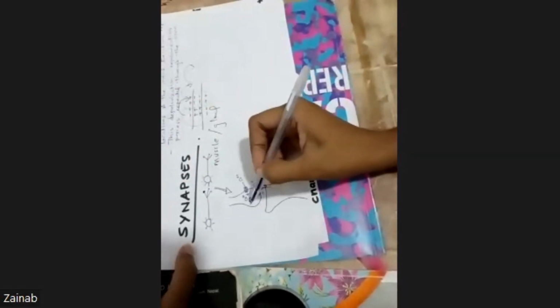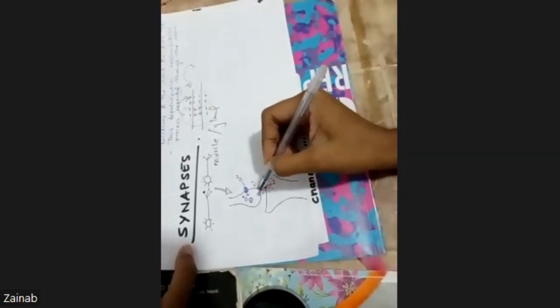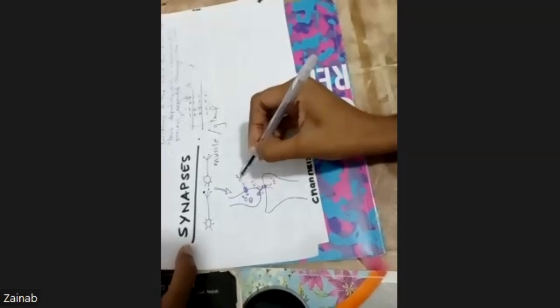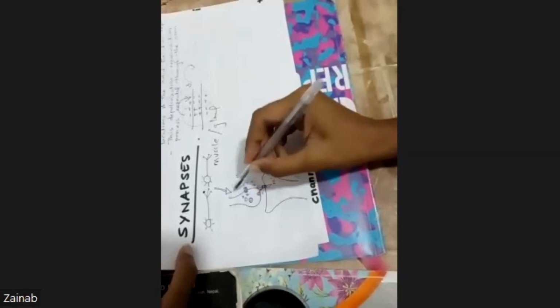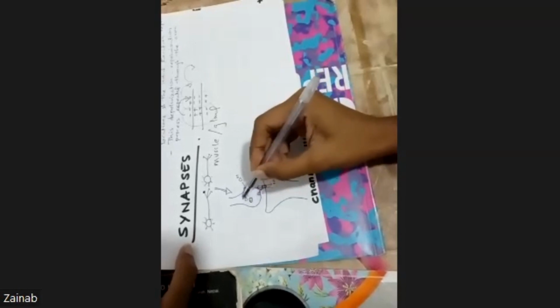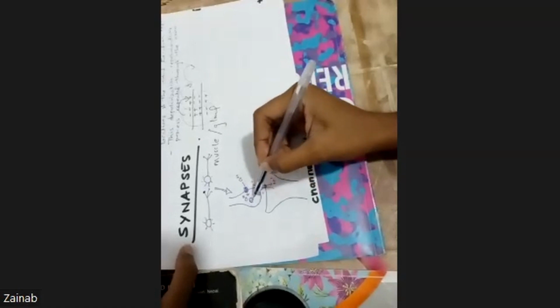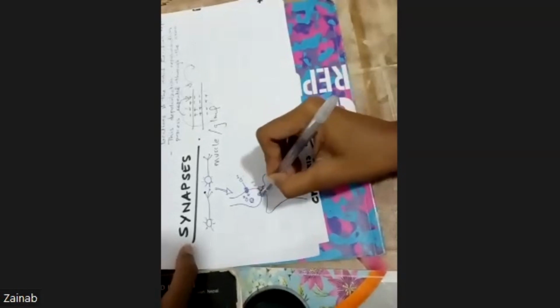At the terminal end, while the depolarization happens, the depolarization voltage will open some calcium gates. Calcium will come in and fuse with a vesicle, which has some neurotransmitters, and the calcium will help the vesicles bind to the presynaptic membrane.